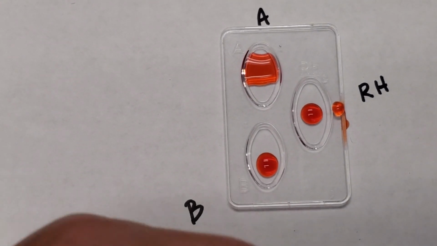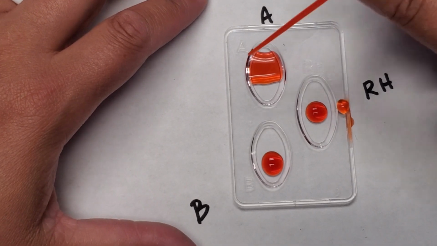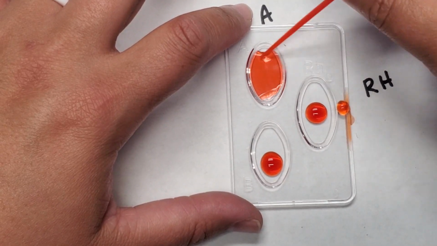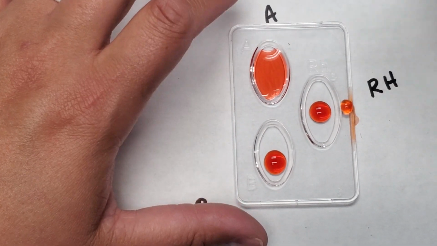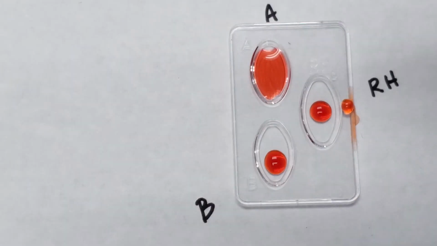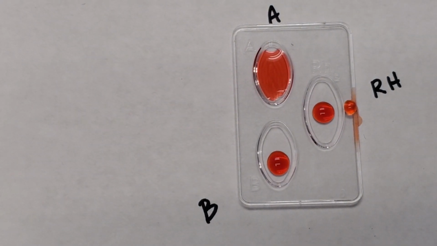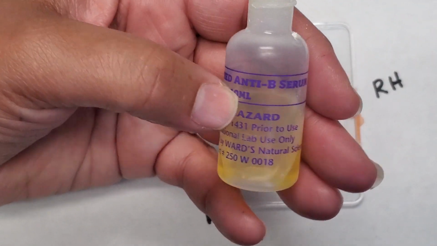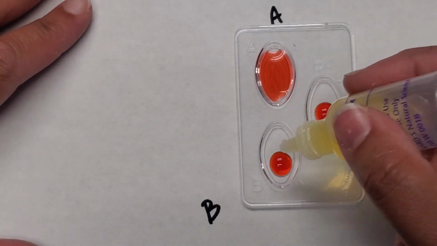So I added 3 drops of the blood and 3 drops of the anti-A antibody in the A well. The first thing I'm going to do is mix those 2 with a plastic toothpick, and I'm going to let that sit for a minute. The next thing that we're going to test is the B antigen, and we're going to mix it with anti-B serum. So this is basically a bunch of antibody Bs, okay?